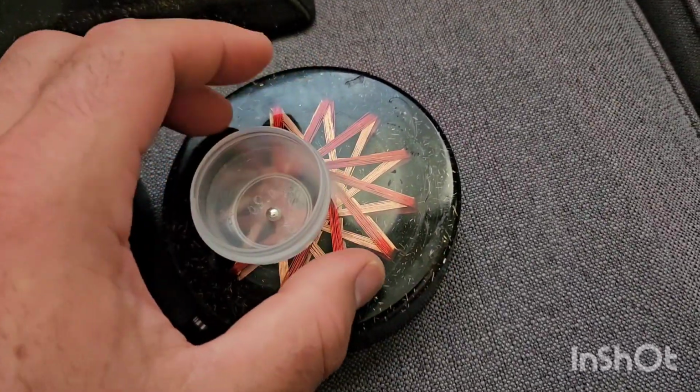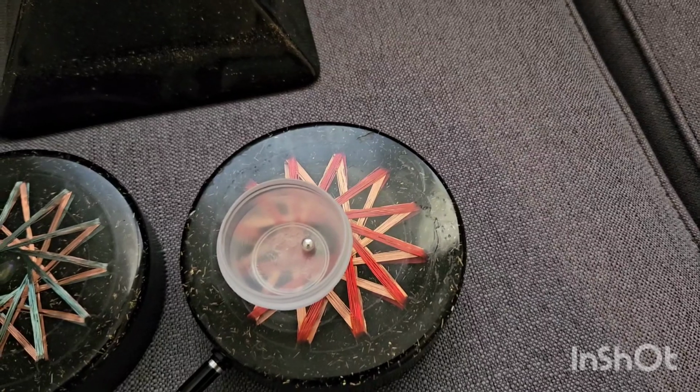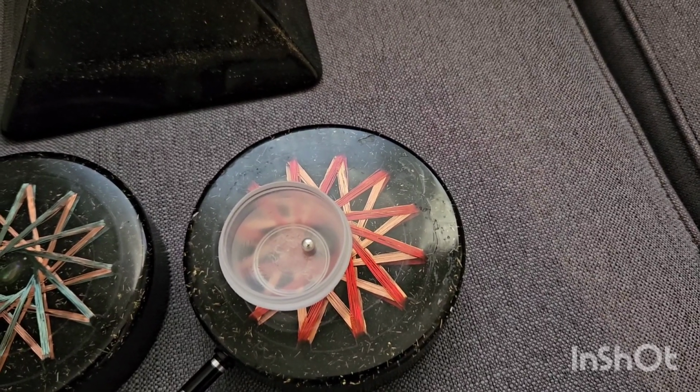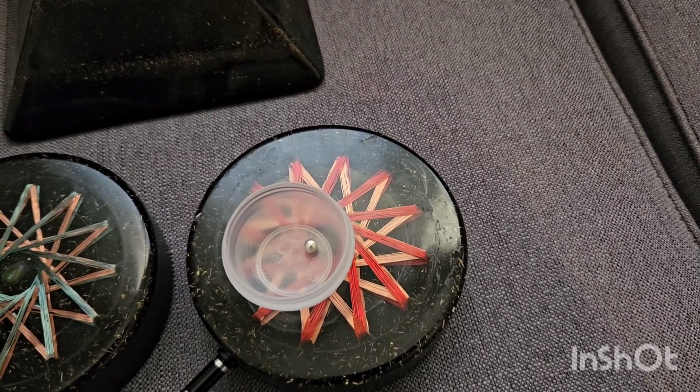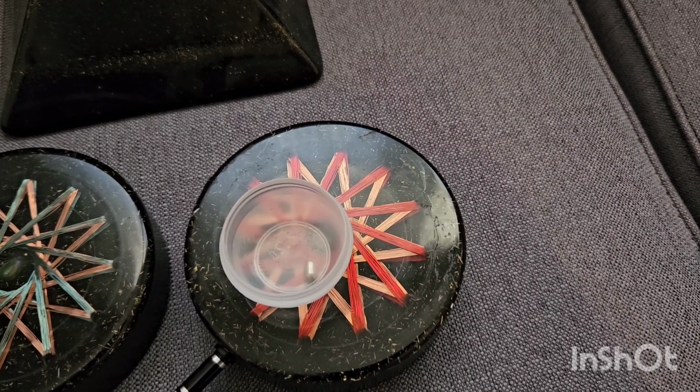All right, it just wants to stick in the middle, because it's just such a strong pull. But what I'm going to do, I'll show you what frequency. Hang on a minute. Try not to get too far. All right, we're getting there.